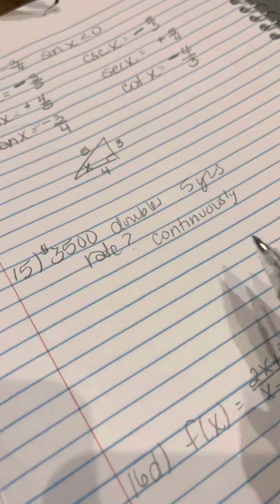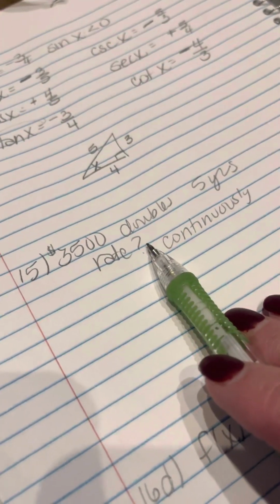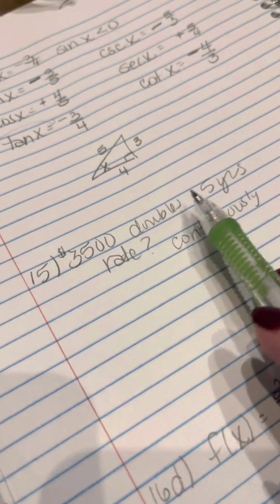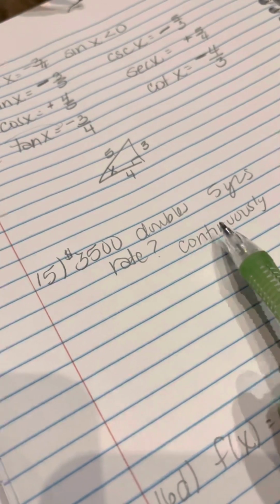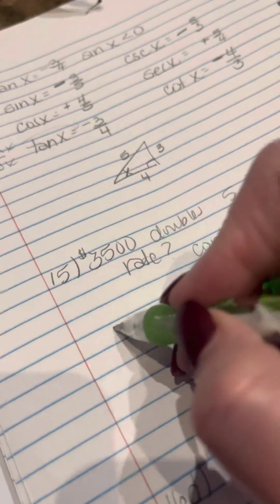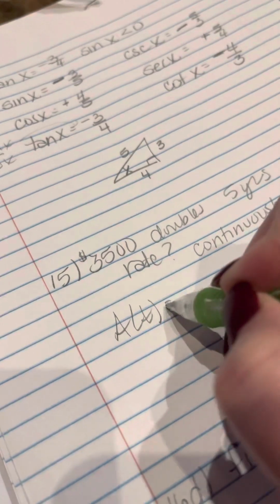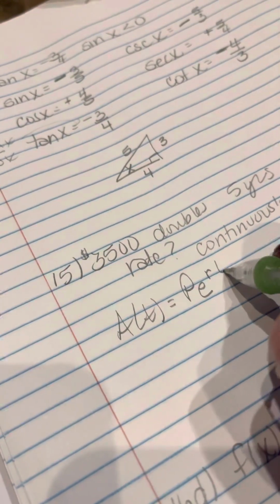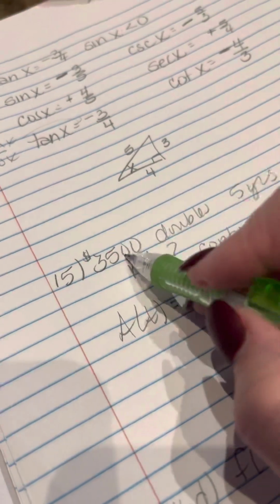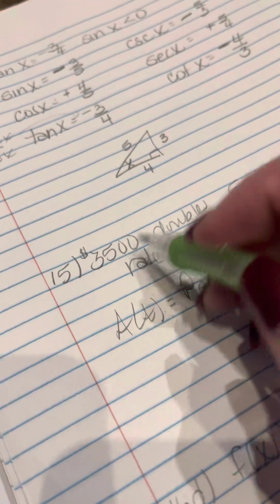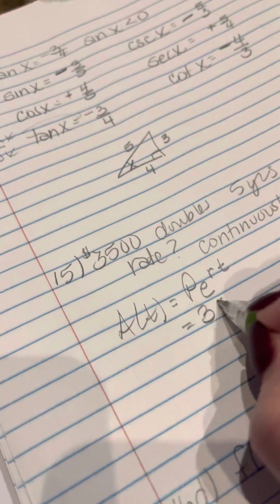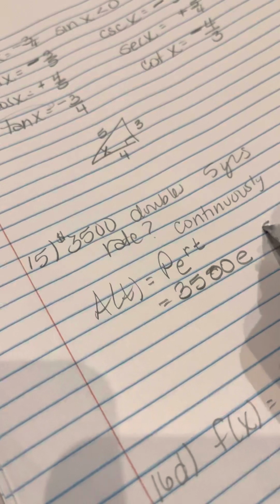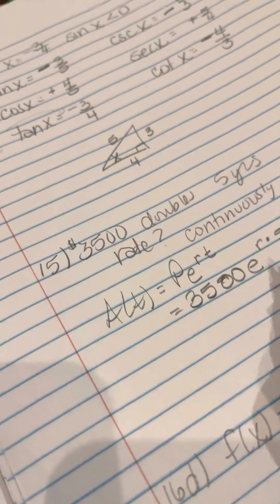In number 15, they want to know the rate. If you take $3,500 and after 5 years it doubles, it's in a continuous formula. So the continuous formula is this, which is your final amount, P, which is your initial, times e to the RT. So $3,500 starts out in the account. After 5 years, it doubles. They want to know the rate.